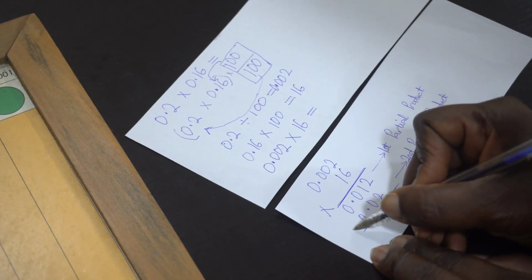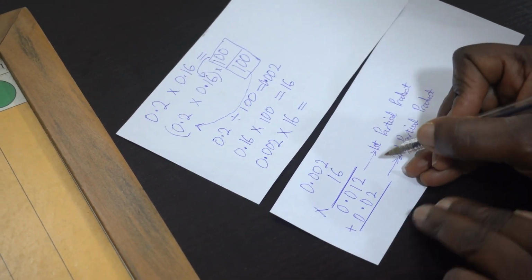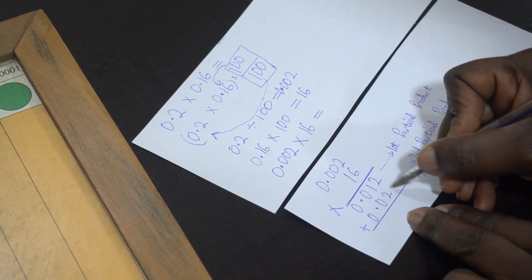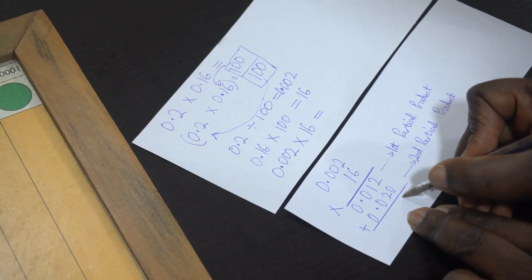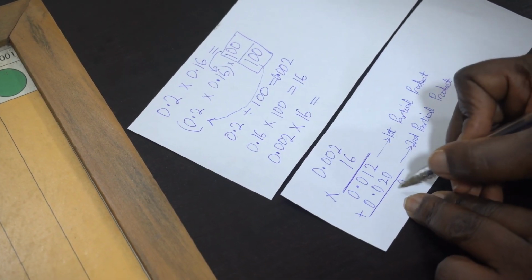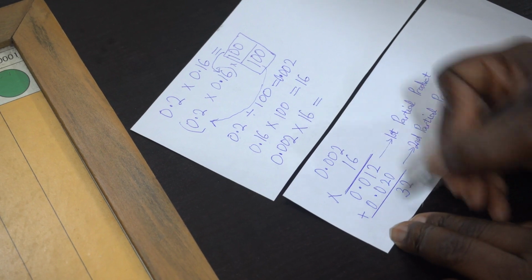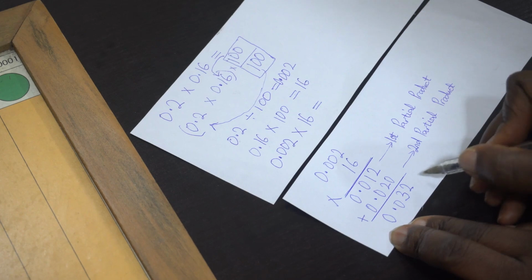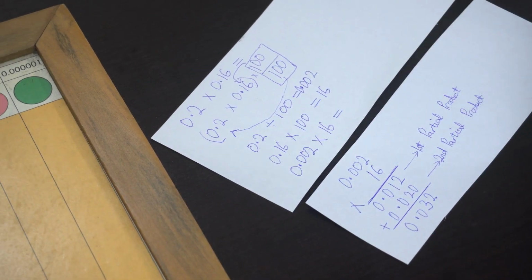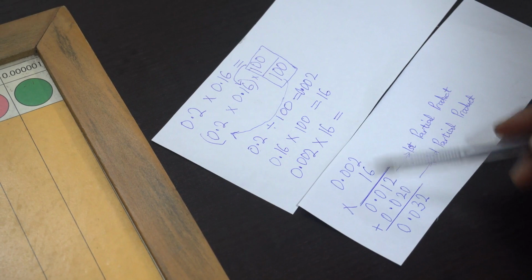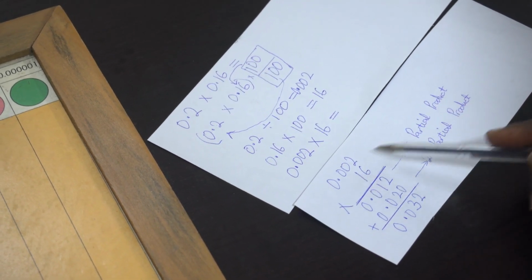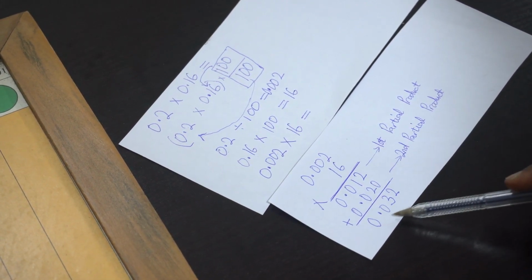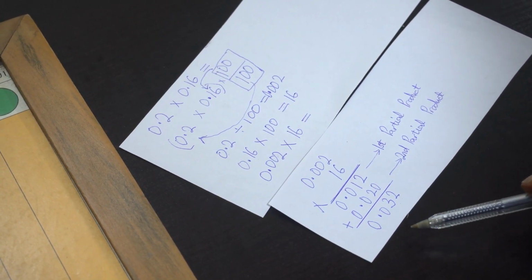So we can now add the partial products and get our final product. 2 plus 0, here there is nothing, we can put 0 here. This is 2. 1 plus 2, 3. 0 plus 0, 0. So this is our final product. So we see that when we multiplied 2,000, or as we have it here, 2,000 by 16, we are ending up having a product of 32 thousandths.